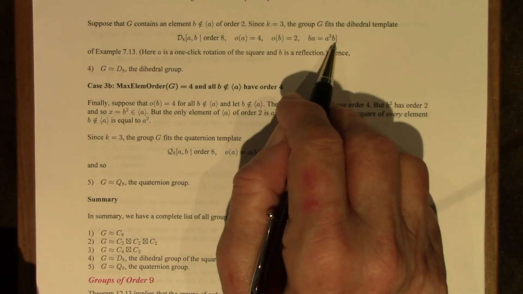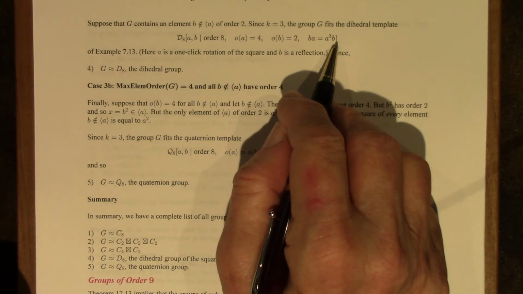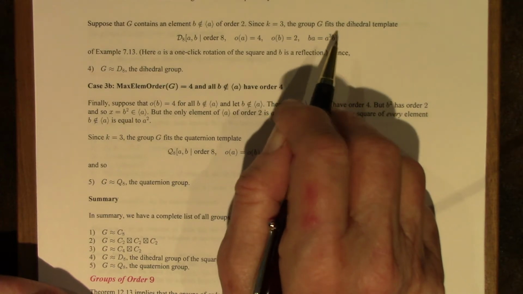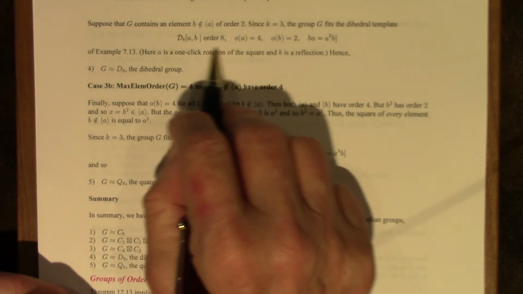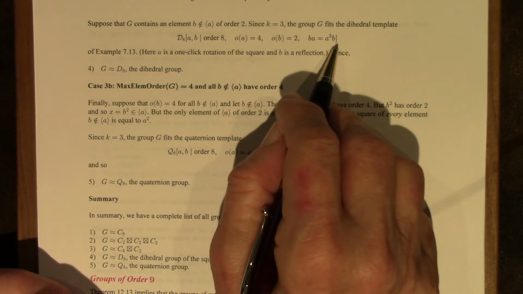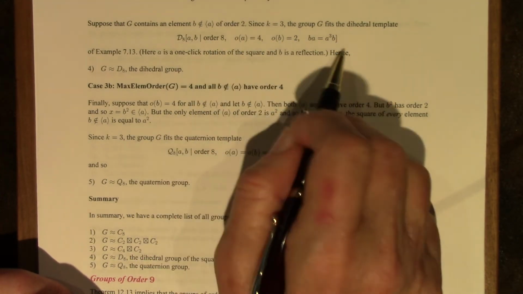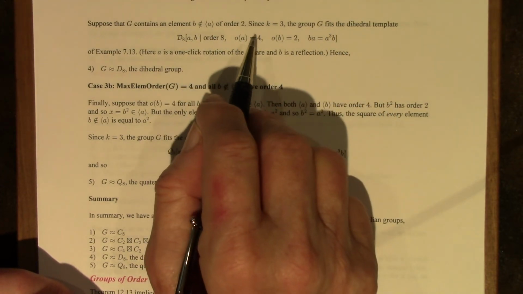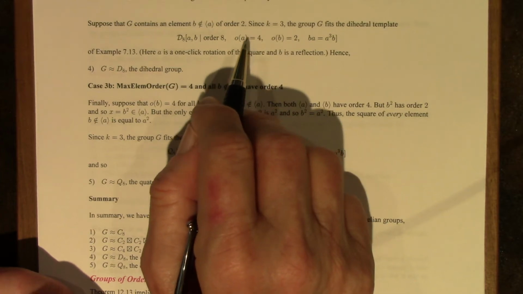So the group, in this case, maximum element order 4, there exists an element B outside of the subgroup of order 4 that has order 2. G fits this template. But any group that fits this template will have order 8. It will have maximum element order 4.